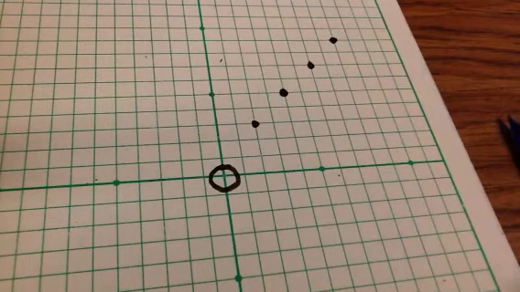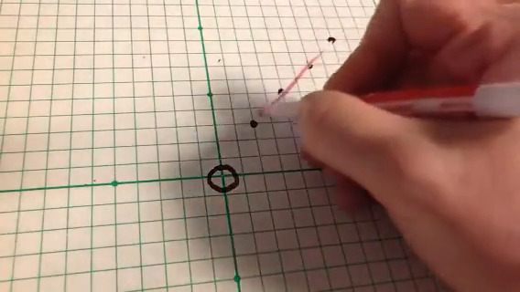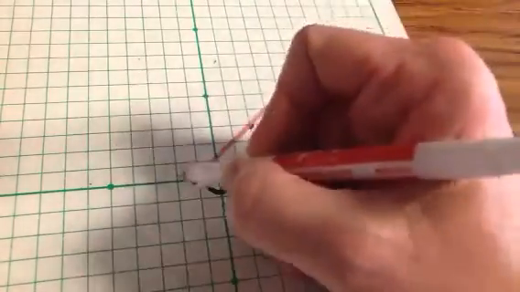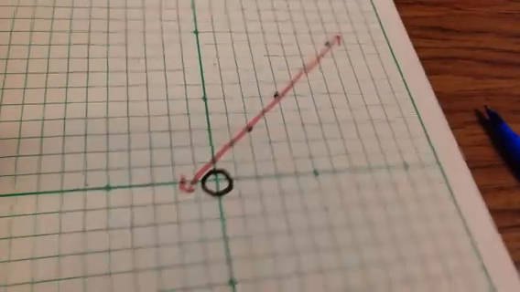But is this going to go through 0, 0? No. Sketch it out. It's going to miss it. So, this is a no. And now we know.